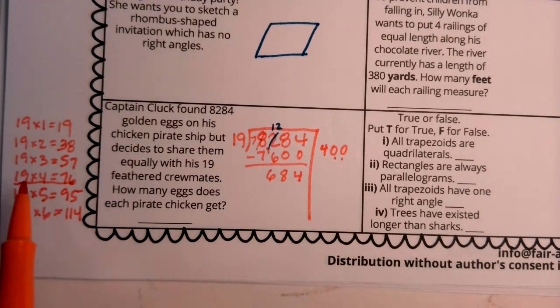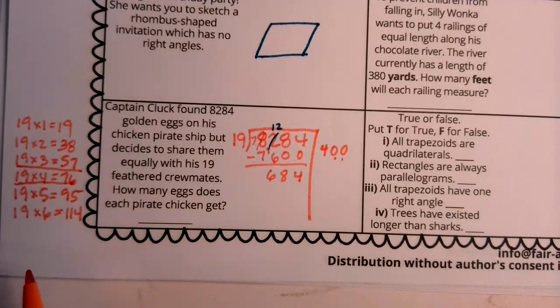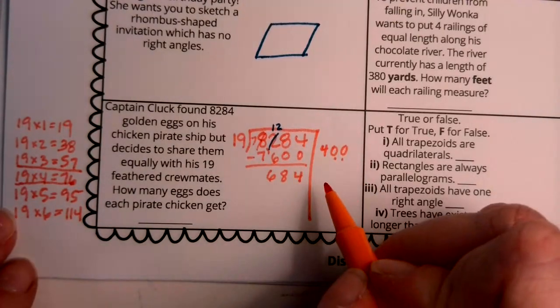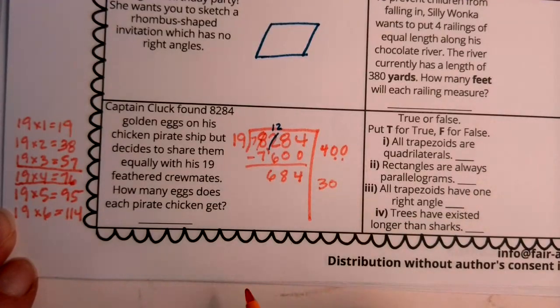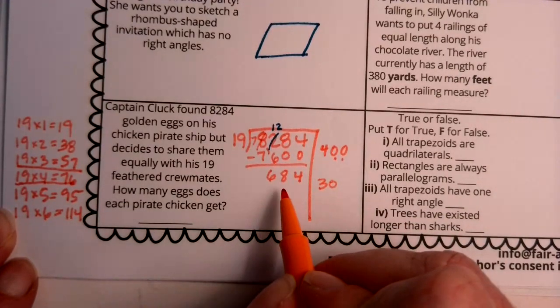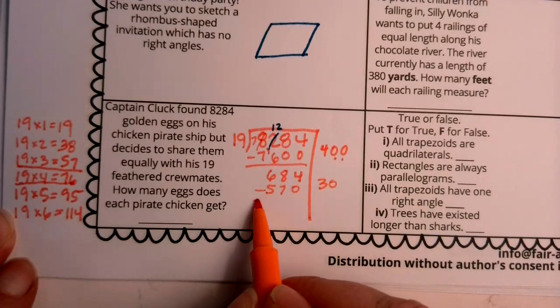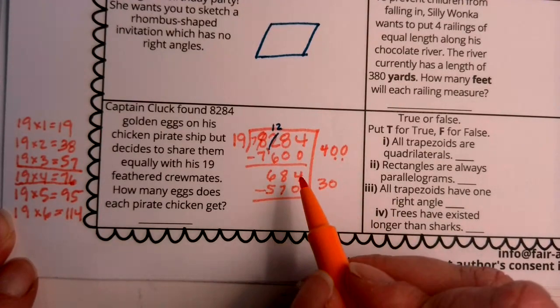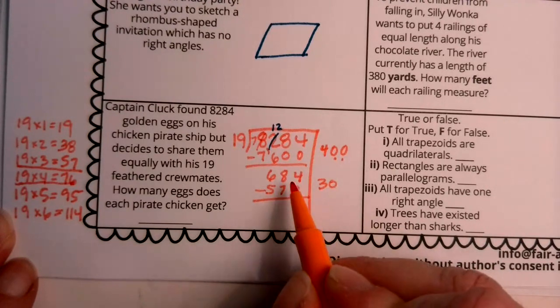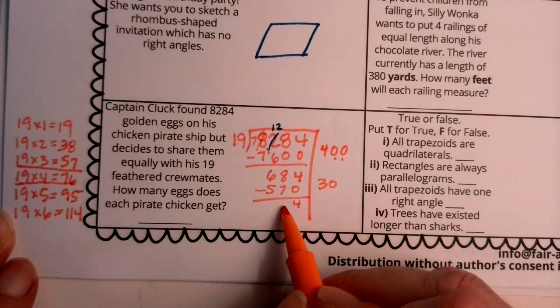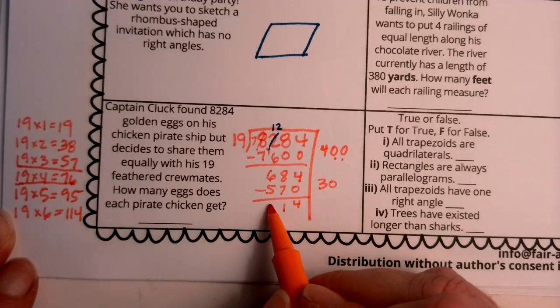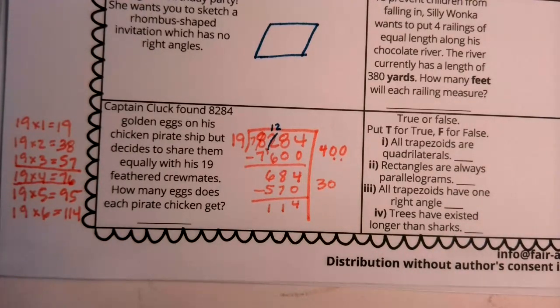Now a new fact jumps out at me. If 19 times 3 equals 57, then I know that 19 times 30 is going to be a 57 with a 0. That gets me close without going over, because of course I can't go over. 4 minus 0 is 4. 8 minus 7 is 1. 6 minus 5 is 1. And I have 141 left still to share with my crewmates.